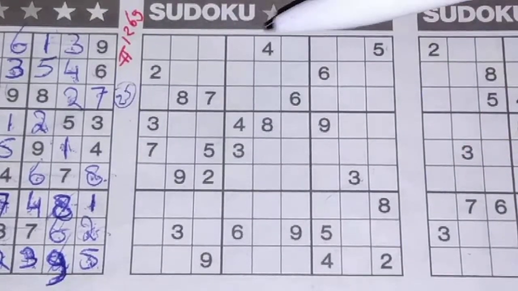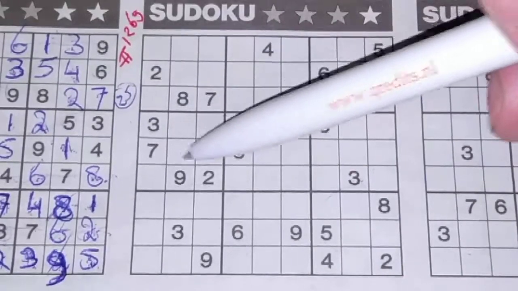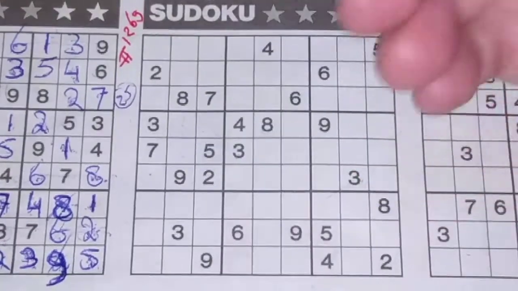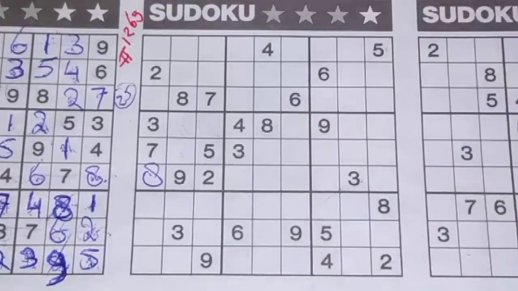One of the missing numbers is an 8. We see an 8. No 8 in these 2 boxes. There an 8. No 8 in those 2 boxes. 1 box left for the 8. Should be there.